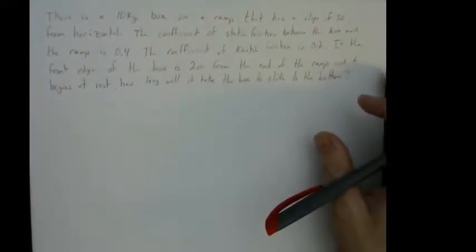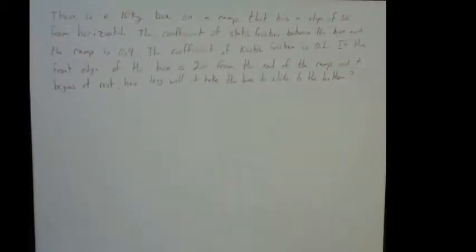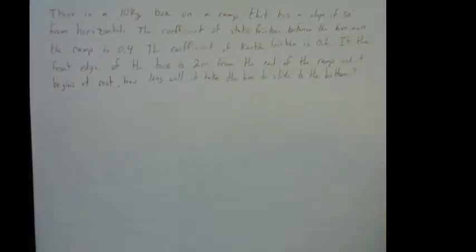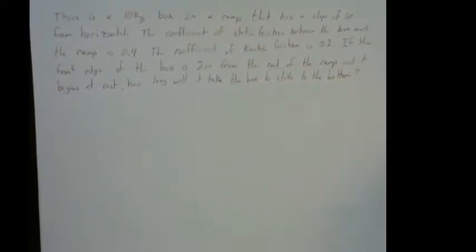So here's the 10 kilogram box on a ramp, slope of 30 degrees to the horizontal. Coefficient of static friction between the box and the ramp is 0.4. Coefficient of kinetic friction is 0.2. Front edge of the box is 2 meters from the end of the ramp. Box starts at rest. How long will it take the box to slide to the bottom?